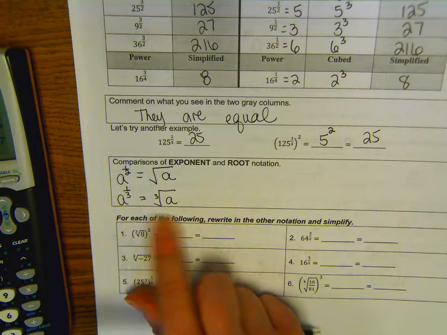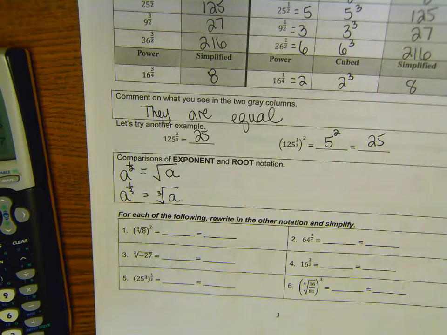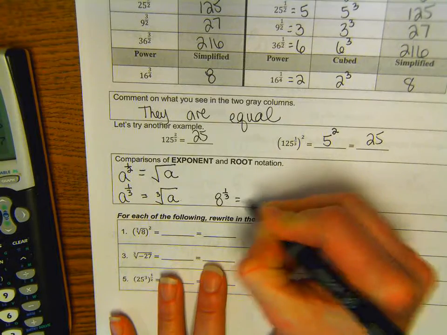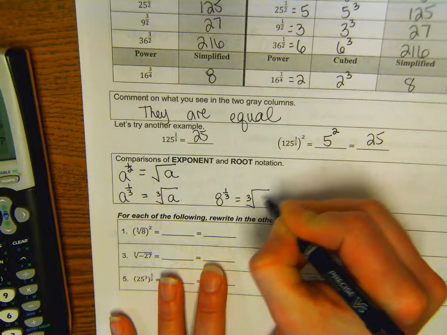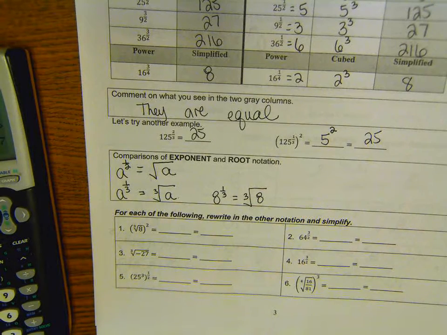Okay? So how are the two ways I could write the cubed root of 8 then? I could write it as 8 to the 1/3, or the cubed root of 8. These two things mean exactly the same thing. What is 8 to the 1/3 or the cubed root of 8 equal to? What number? 2.